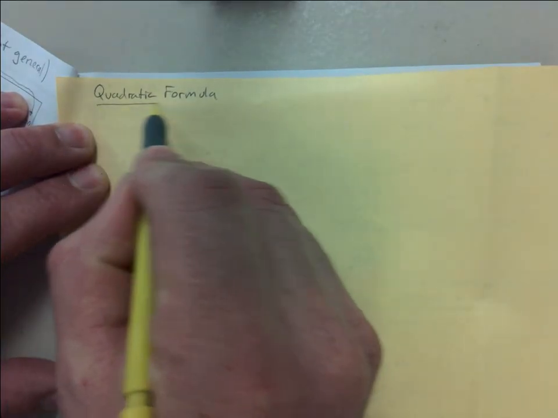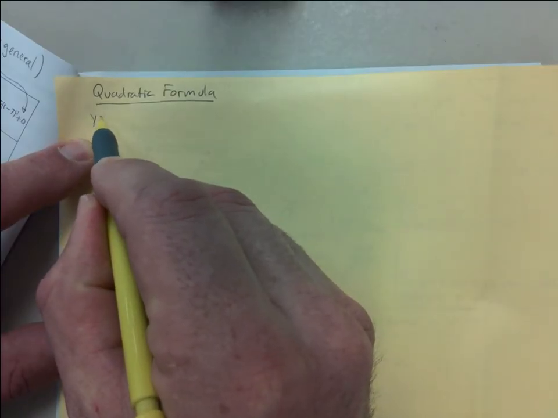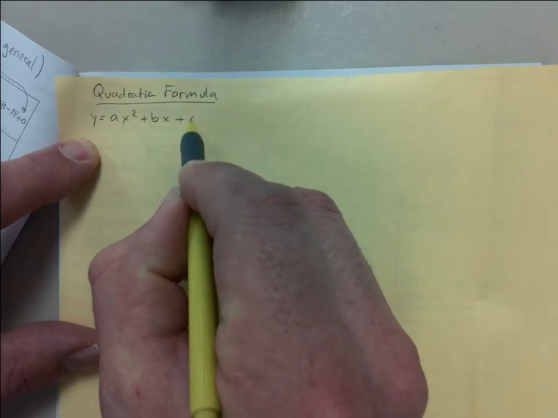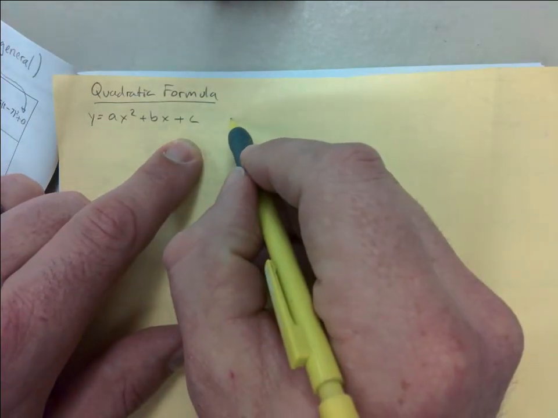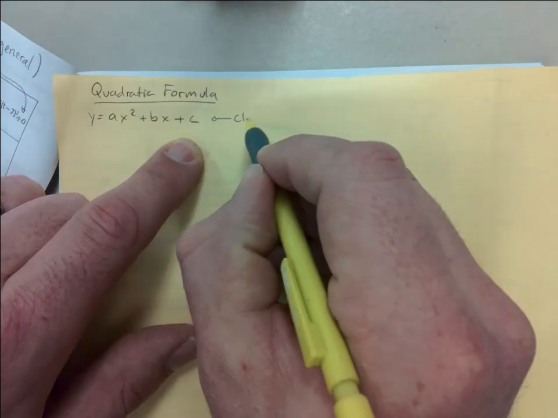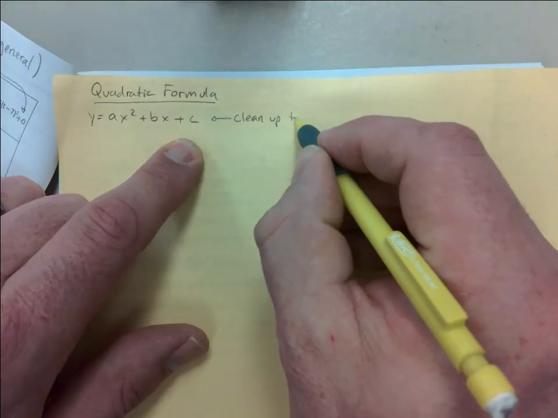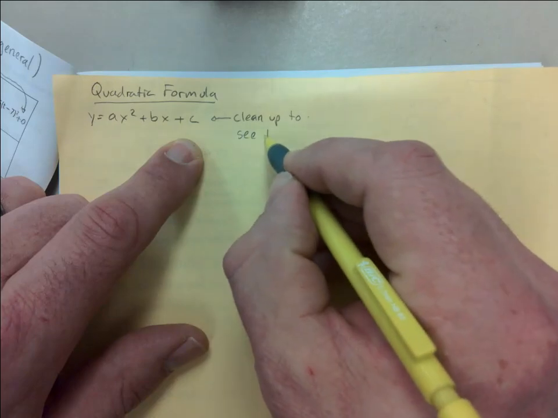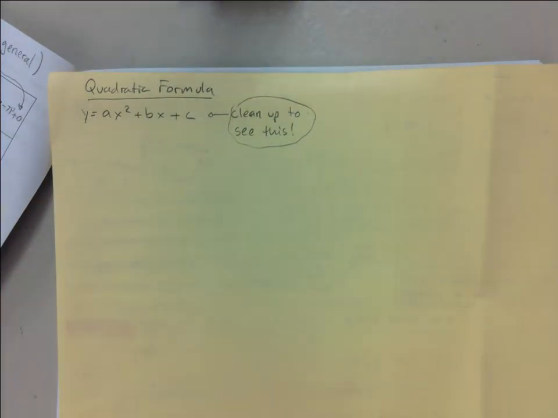For the quadratic formula, you have to have the equation in the general form. That's the key. I'll make a little note here: you may have to do some cleaning up to get that.